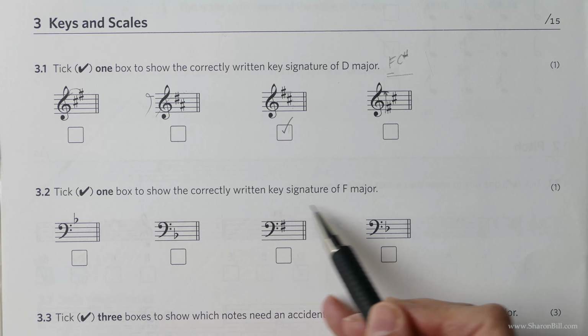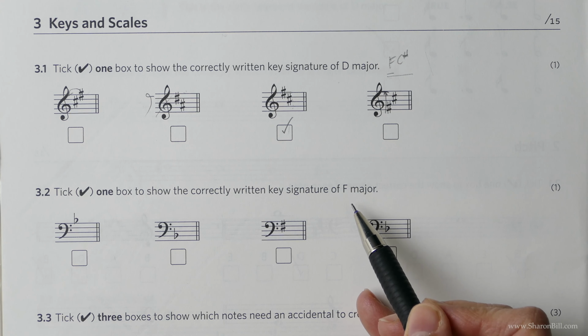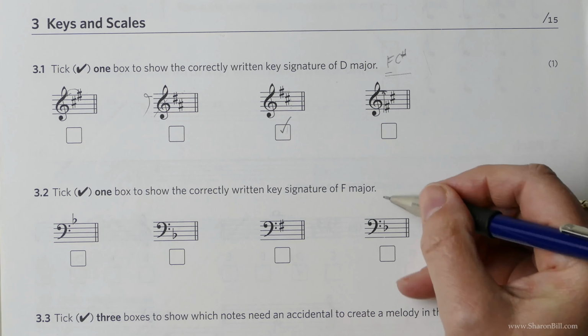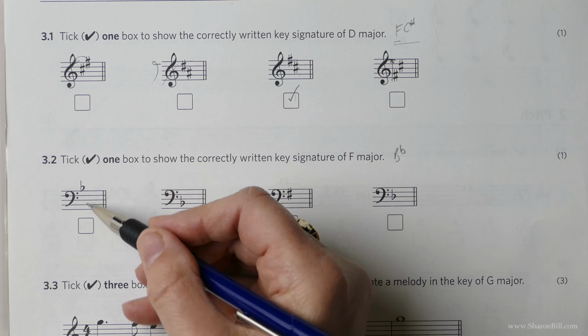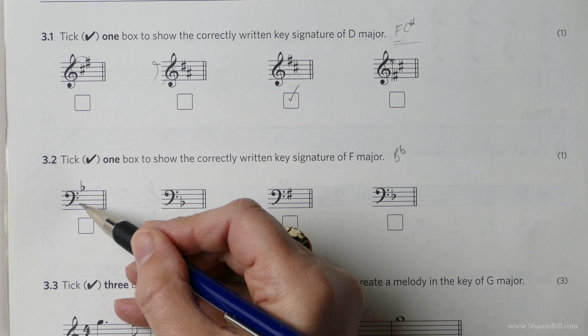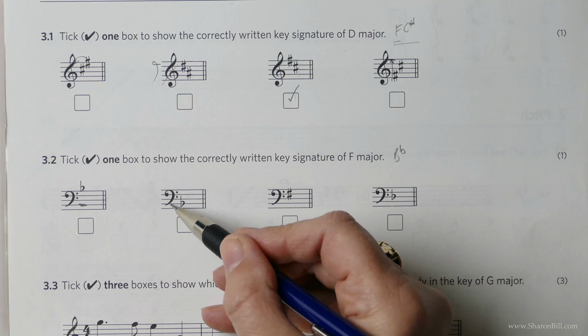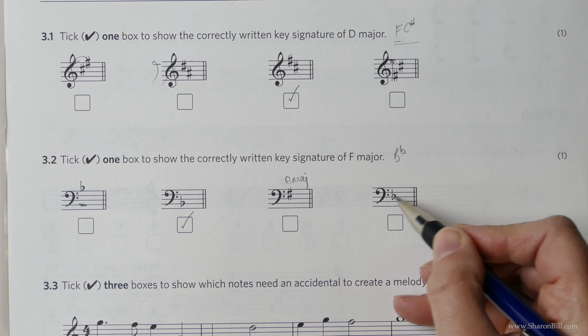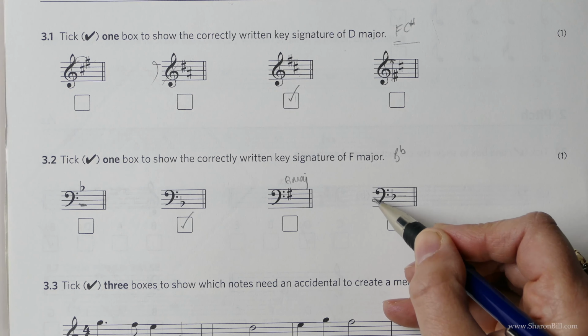We need to show the correctly written key signature of F major. So first of all, F major has B flats in the key signature, so that's our first job. Now here, although yes, that is a B flat, that is B in the bass clef, it should be written, we don't have it just sort of floating at the top, it should be written here, so that's incorrect. That's the correct one there. This is incorrect because that's the key signature for G major, which has F sharps. And that looks like it could be correct, but that's B flat in the treble clef, so the clef is wrong there.